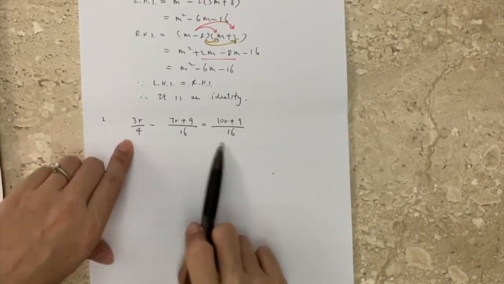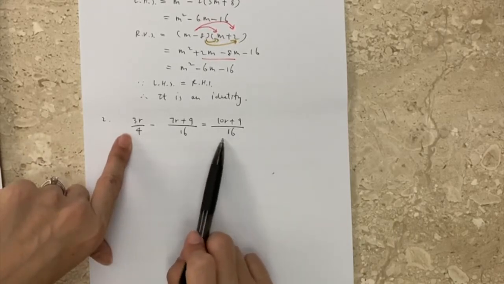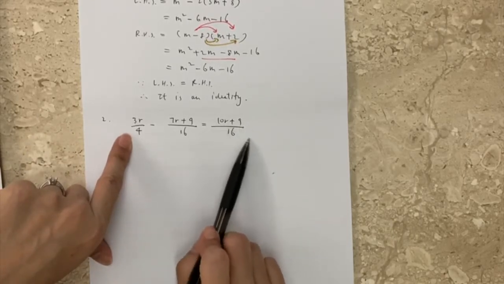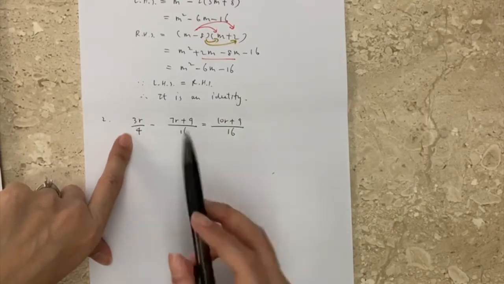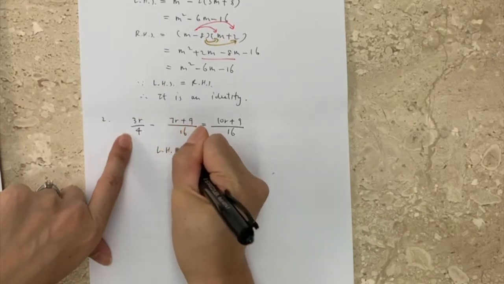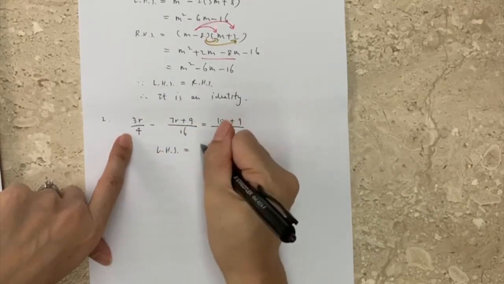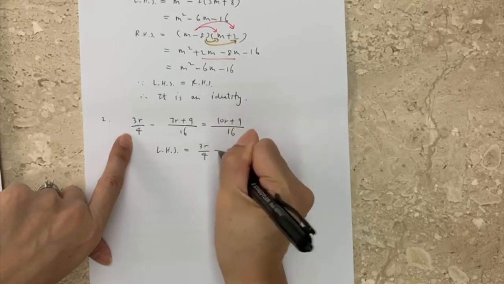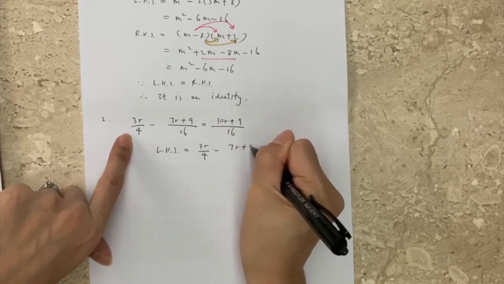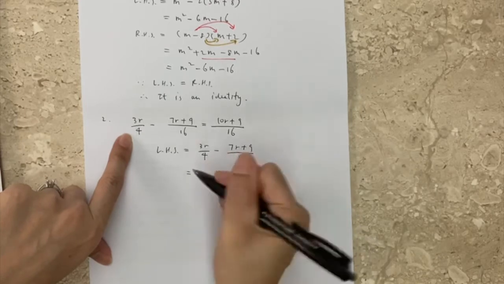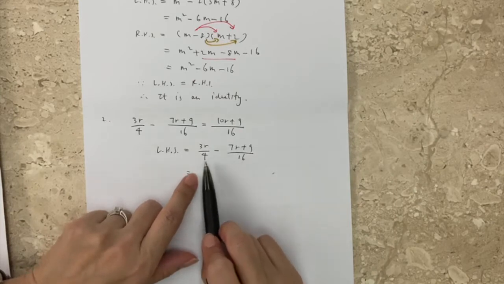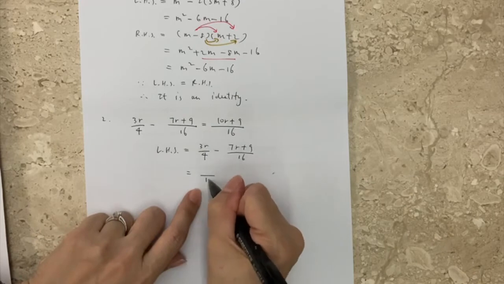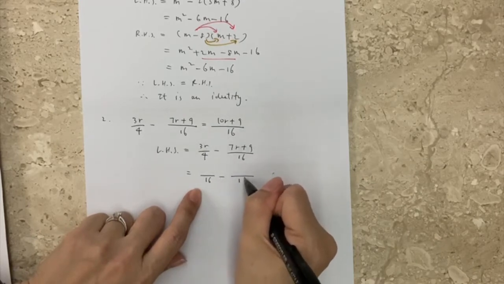Okay, so here we have a difficult one. So this is the left hand side and this is the right hand side. If you look at the right hand side, actually we don't need to do anything, but we need to simplify the left hand side. So here I have left hand side, which is the same as 3r over 4 minus 7r plus 9 over 16. Alright, so these are fractions. So how to make them the same? We need to change the denominator here to 16. So this is 16 and then this is also 16, right?